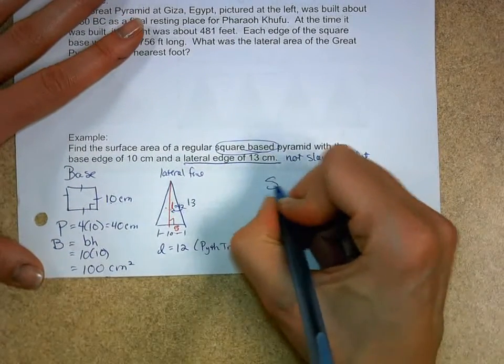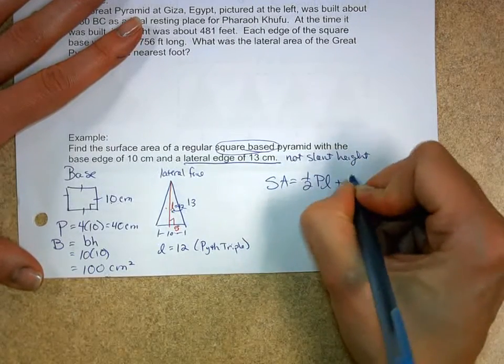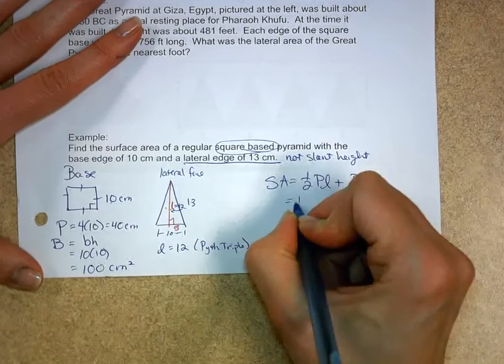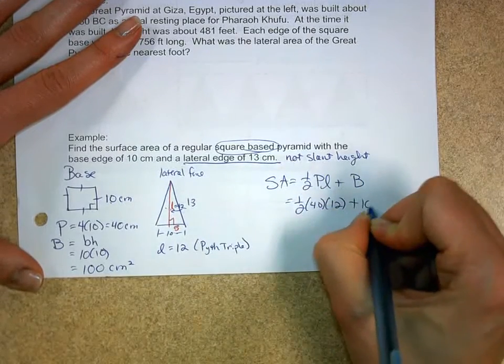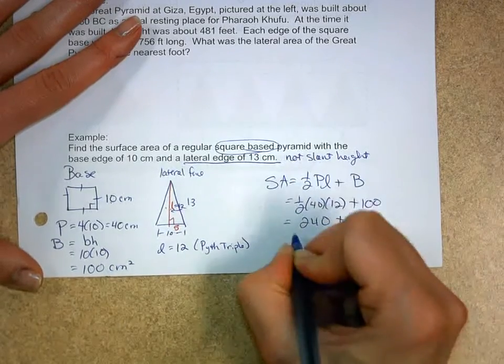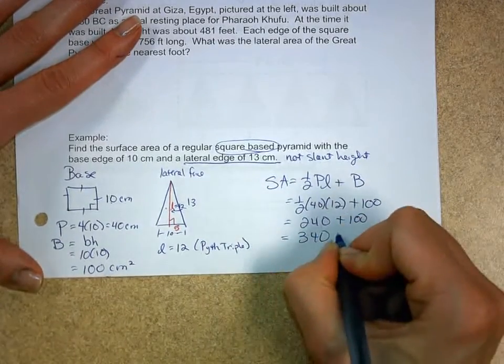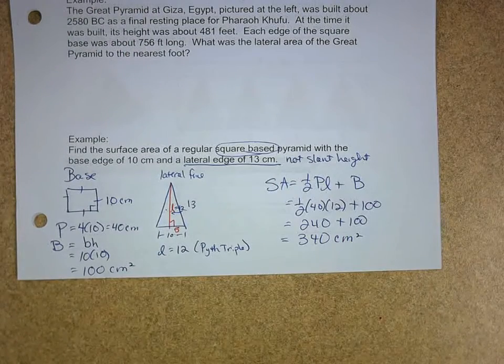So then when I'm doing the surface area, it's 1/2 the perimeter of the base times the slant height plus the area of the base. So it's 1/2 of 40 times 12 plus 100. So that's 240 plus 100. That's 340 square centimeters. Now, as I'm looking at the example from the homework, we'll work with this.